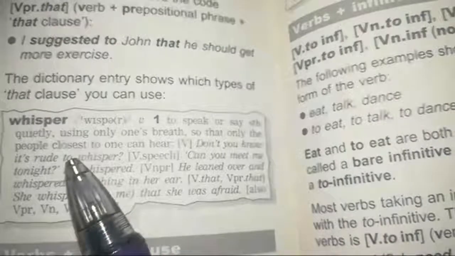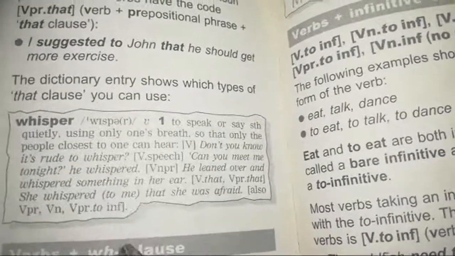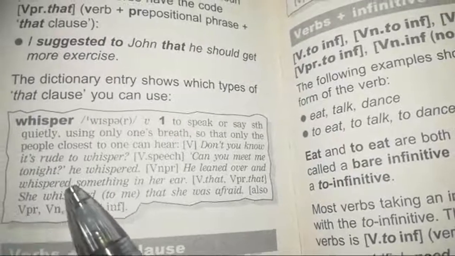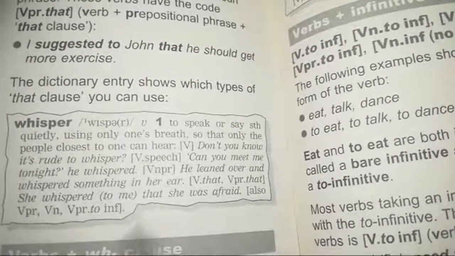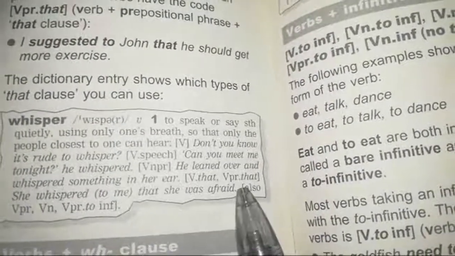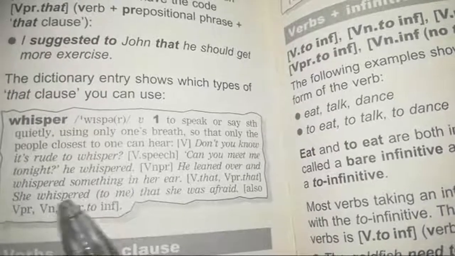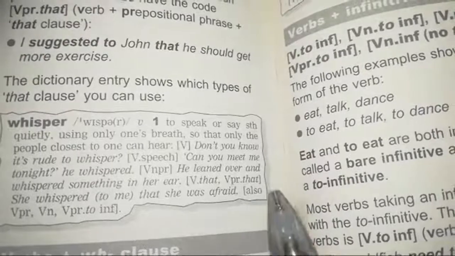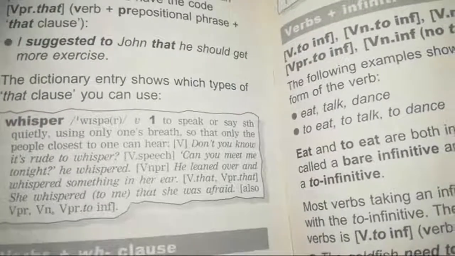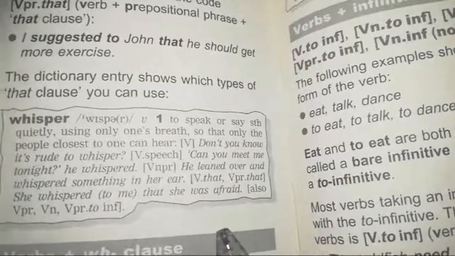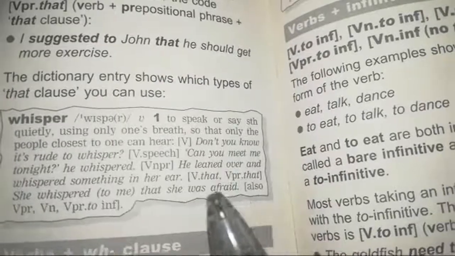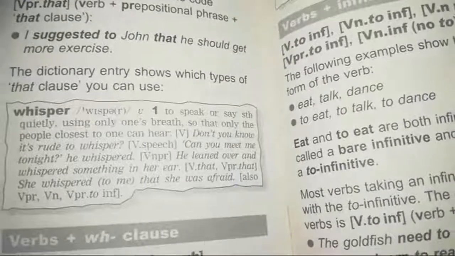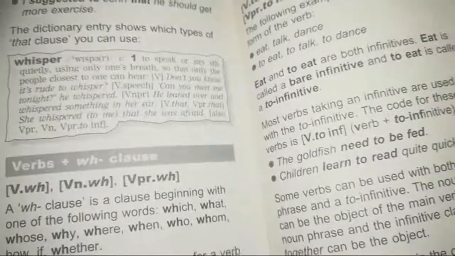Don't you know it's rude to whisper? Can you meet me tonight? He whispered. He leaned over and whispered something in her ear. VPR that: she whispered to me that she was afraid. Also VPR, VN, VPR to inf.